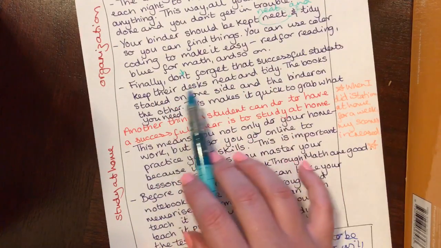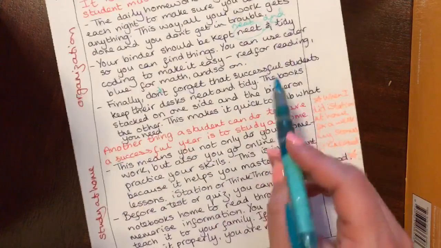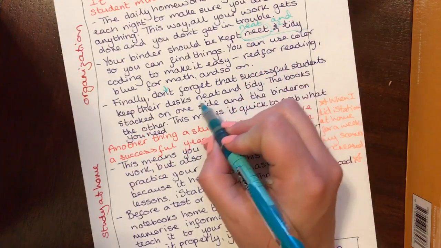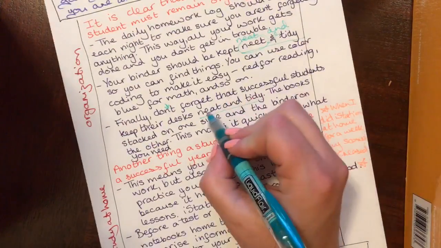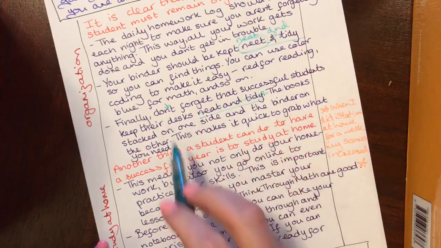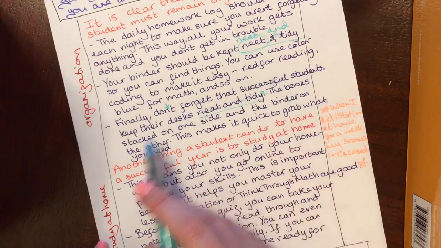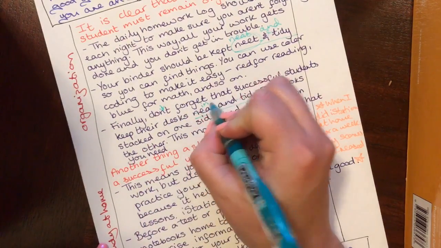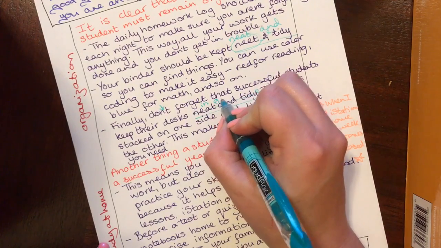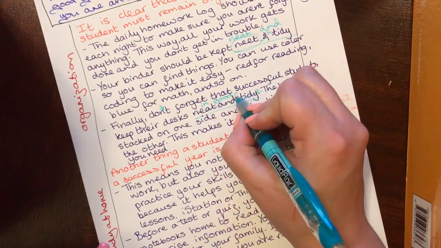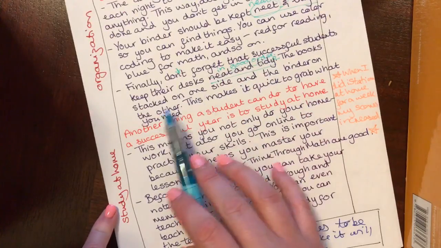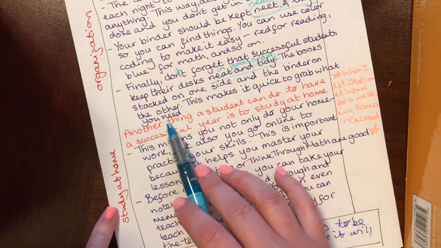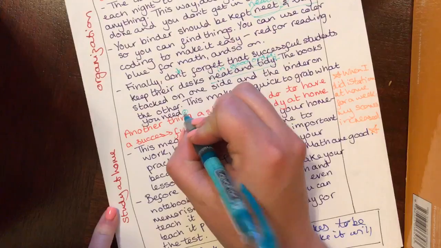That successful students keep their desk neat and tidy. I've repeated neat and tidy. I don't want to say the same thing twice. So let me find another way of saying neat and tidy. Finally, don't forget that successful students keep their desks in good order. The book stacked on one side and the binder on the other. This makes it quick to grab what you need. Oh, I forgot a period at the end.